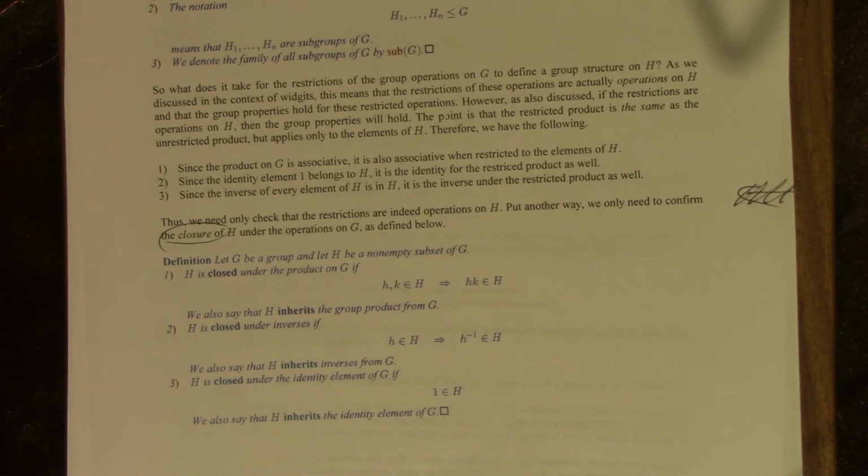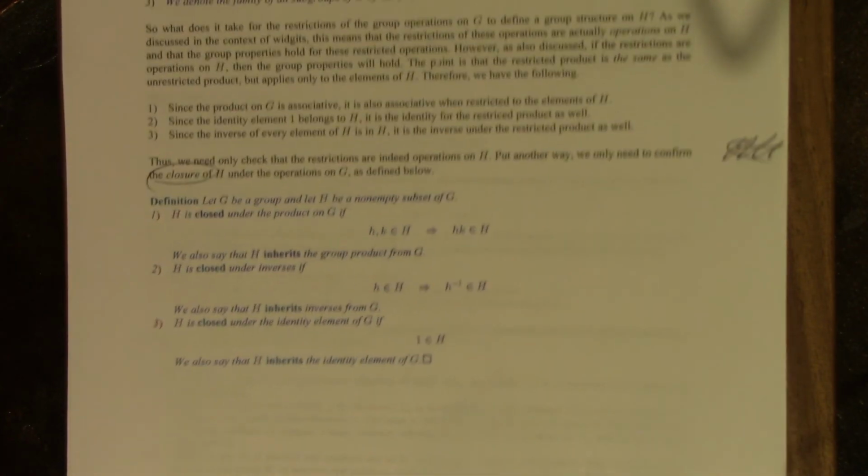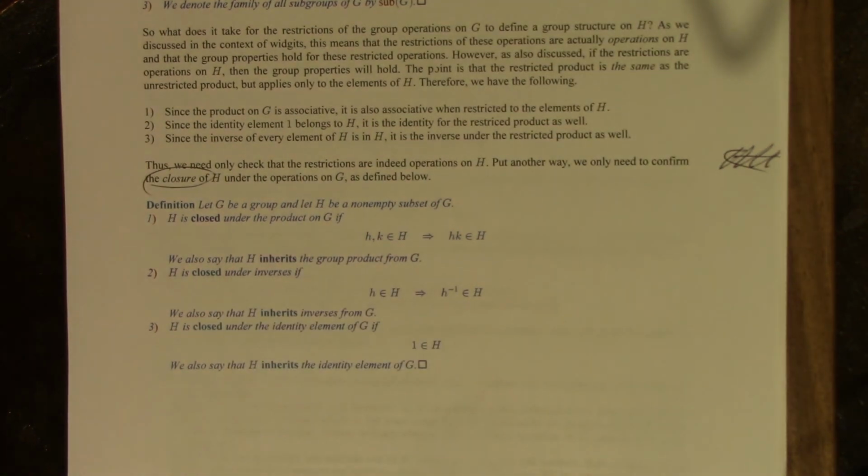And since the inverse of every element of H is in H, it's the inverse under the restricted product as well. The fact that we're restricting, in a sense, has nothing to do with the properties. So we only need to check that the restrictions of the operations on G are legal operations on H, or put another way, as again we have discussed, we only need to confirm the closure of H under the three operations on G.